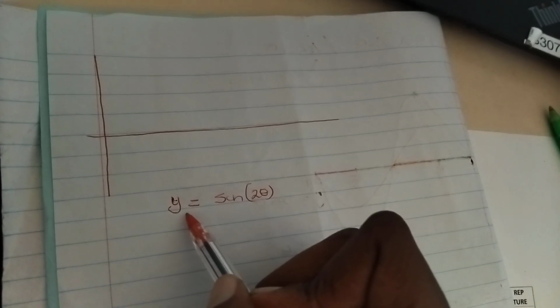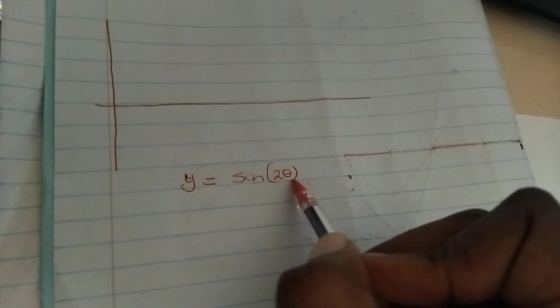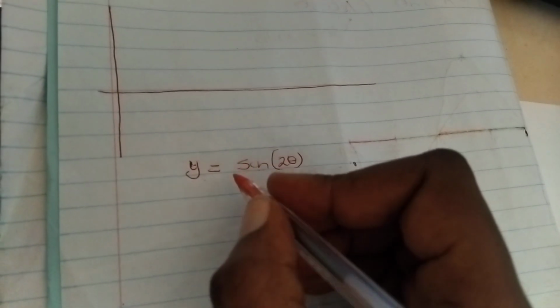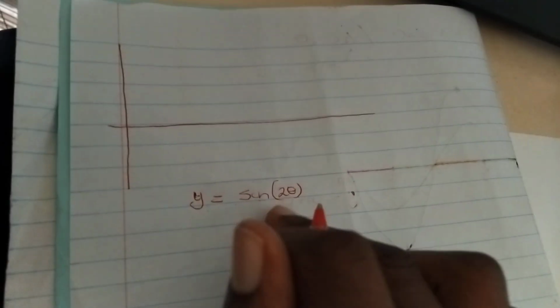Alright, so we have our equation y is equal to sine 2 theta. The first thing that we must find is what is the period. We know the amplitude is 1 already. Focus on b for now.